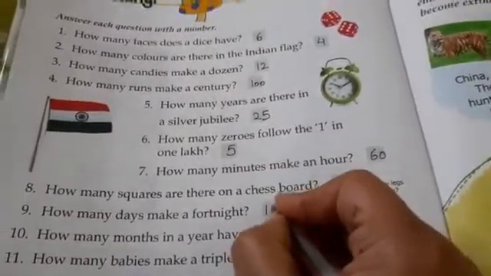Fine. So now we move to question number 9. How many days make a fortnight? So a fortnight has 2 weeks. So how many days are there? 14 days. Yes, 14 days make a fortnight. When we say a fortnight has passed, it means 14 days have passed. Okay.